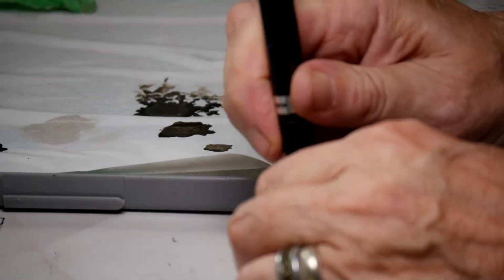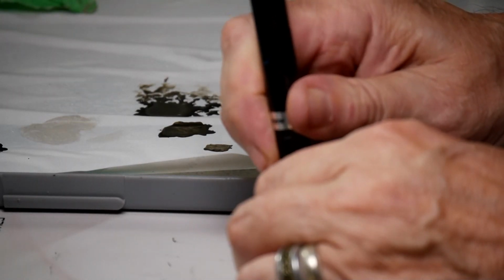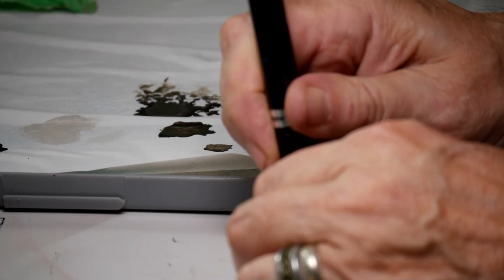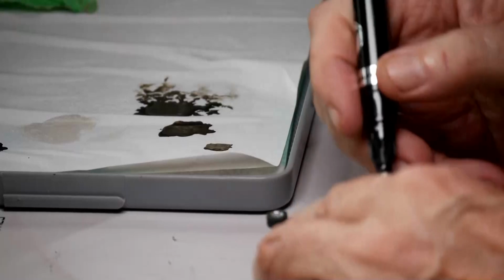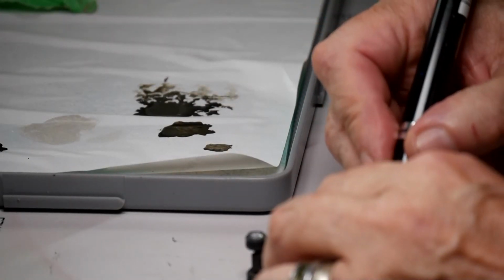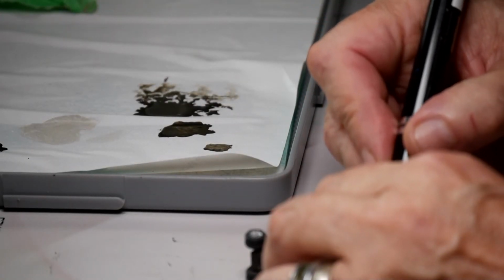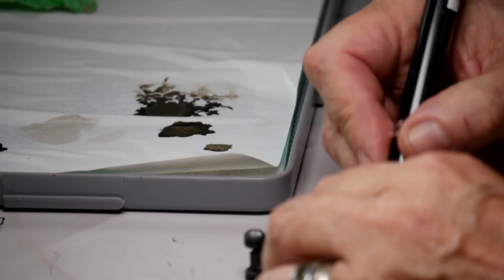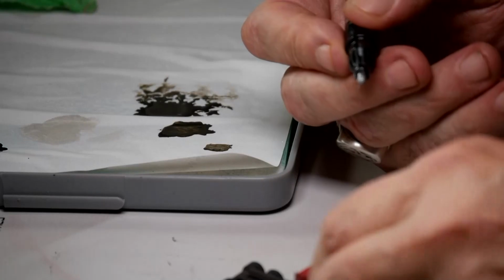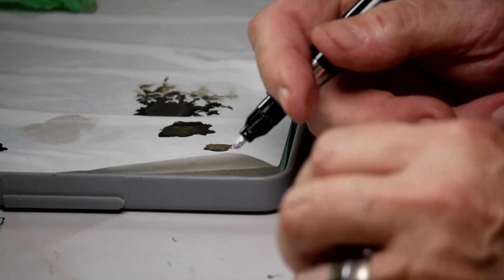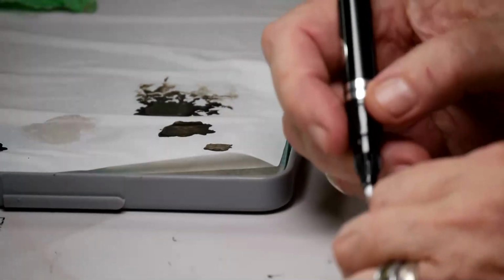What I'm doing here is I'm painting the hubs. Gotta be careful because I'm going to end up touching what I've already done.